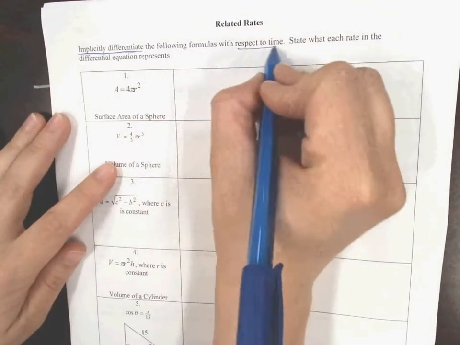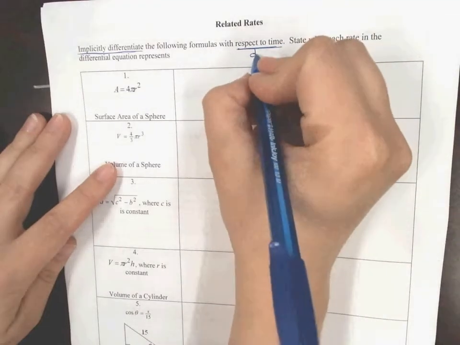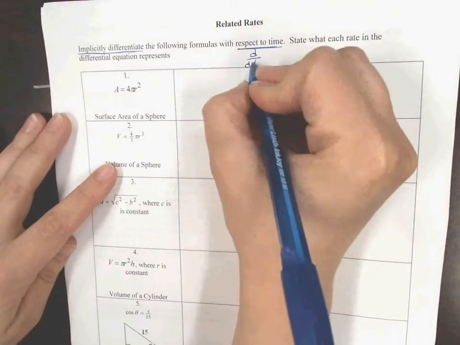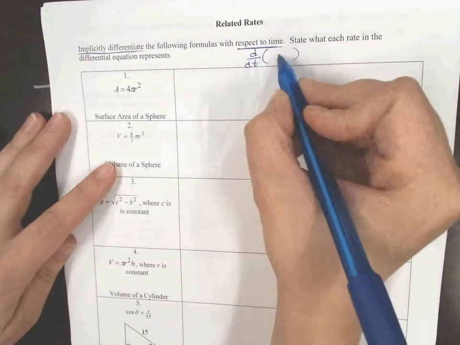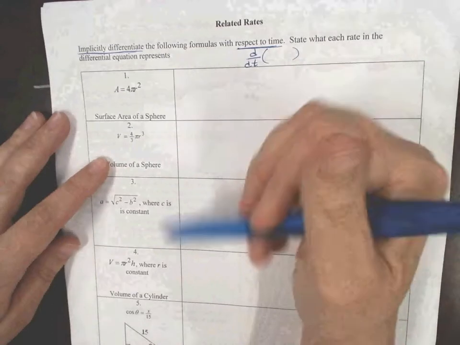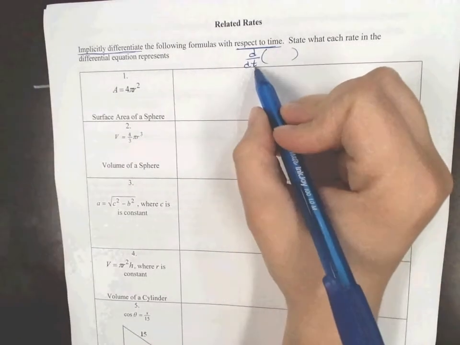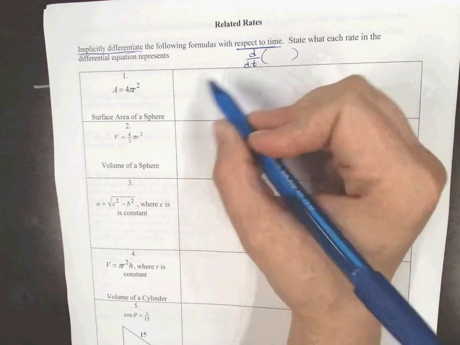That means that I'm going to be finding d over dt of some expression. So I'm taking the derivative of something with respect to time. T is going to be my variable. So any time that I'm going to hit a variable that is not t, I'm going to have to implicitly derive like we were doing in the lesson recently.